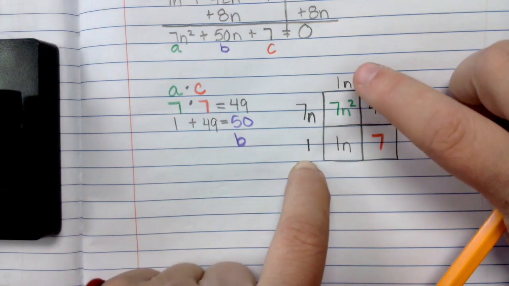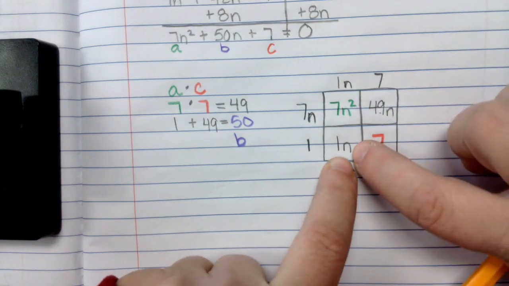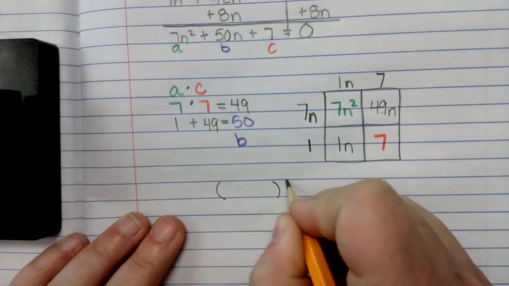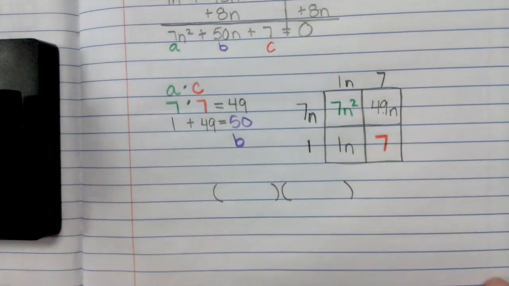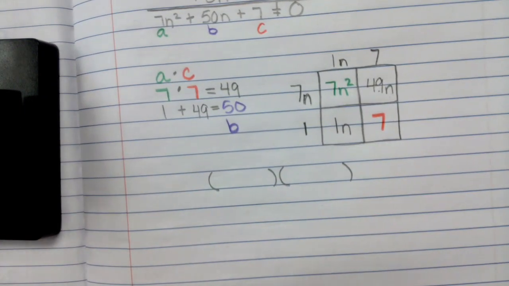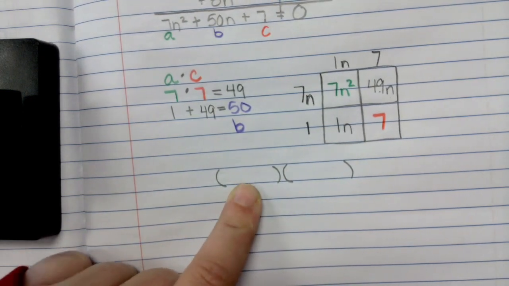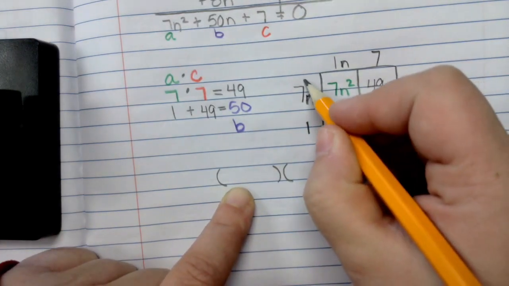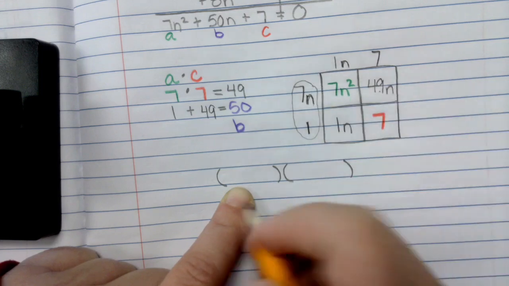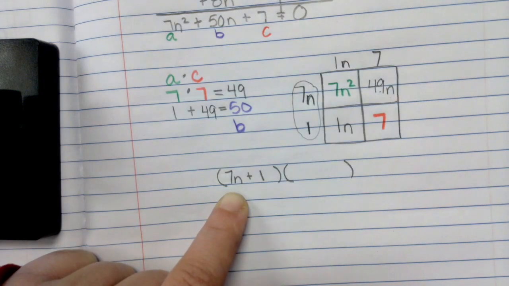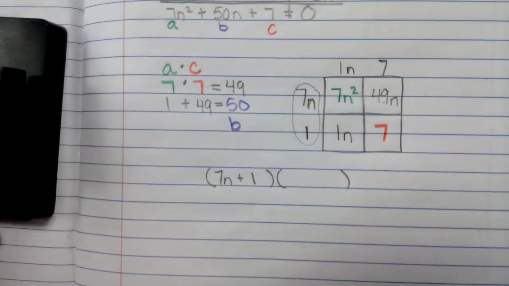Now we get to write our binomials. Oh boy. Longest problem we'll do all year. Crazy. What goes in our first binomial? 7n and what? Yep, 7n and 1. These ones together in the front. And then this 1n and 7. It's all positive. I'm going to just write it as n plus 7. If you want to, you can write it as 1n plus 7. That's okay.